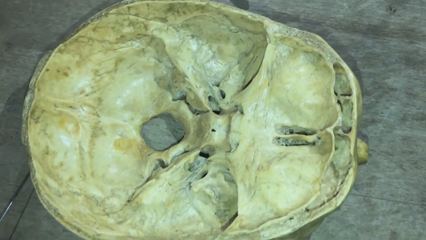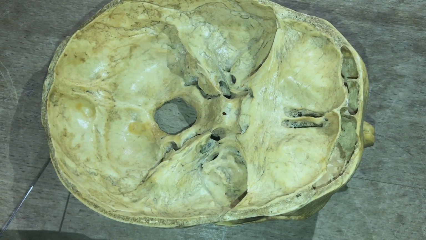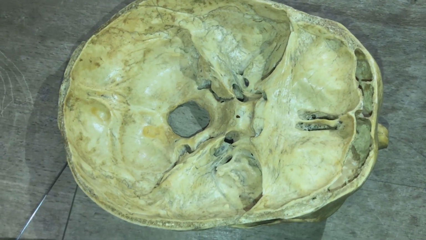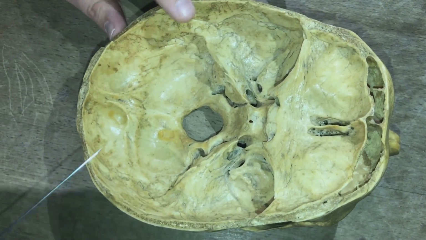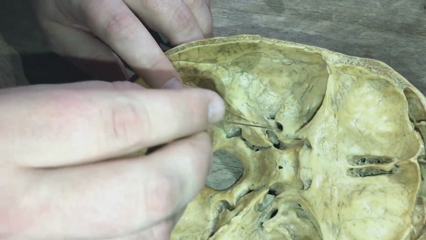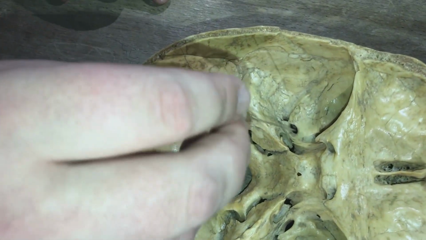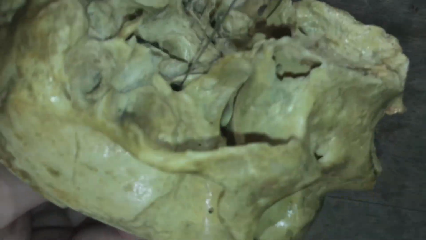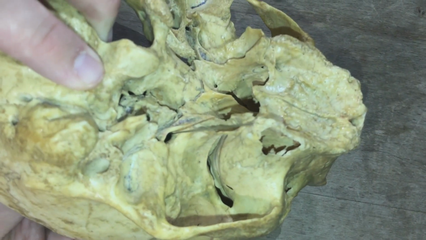That is nervus maxillaris. Of course, nervus maxillaris, this is one of the end branches, that continues its pathway. Now we have the third big opening for the third division, the foramen ovale, communicating with fossa infratemporalis.